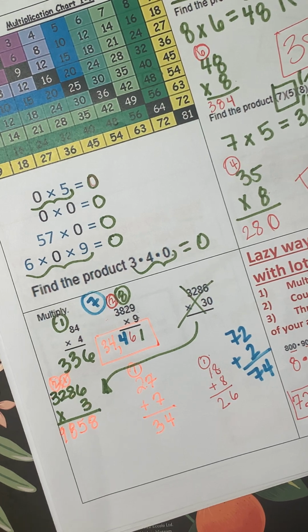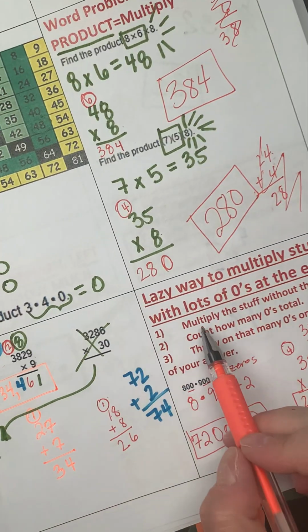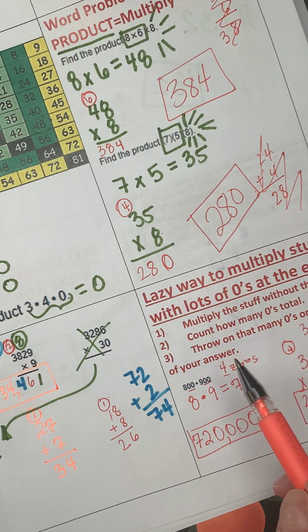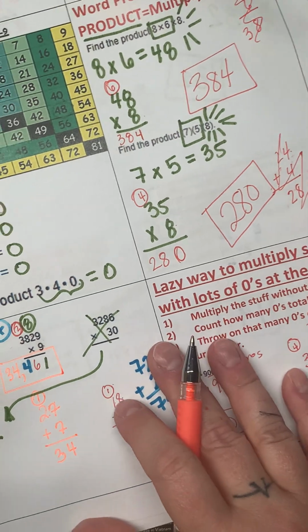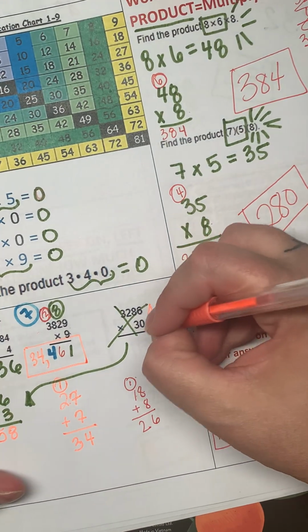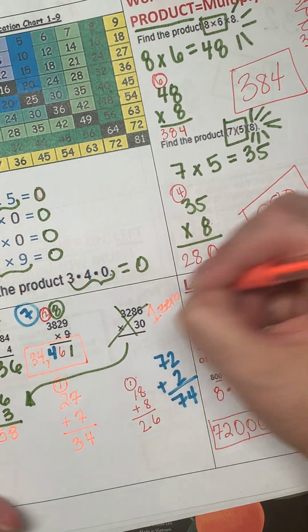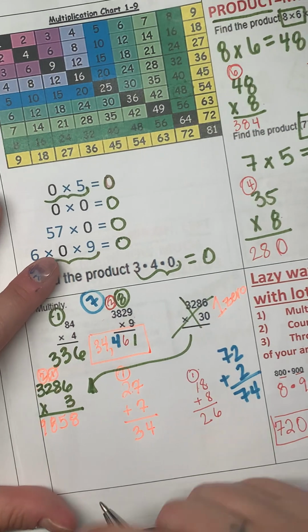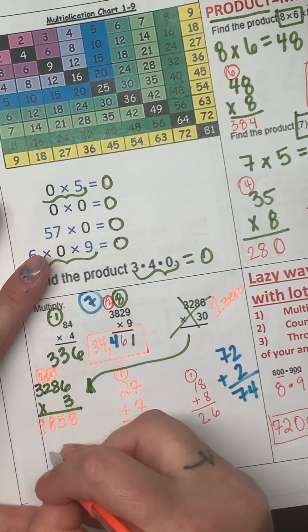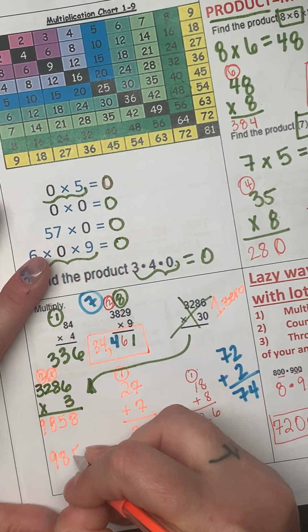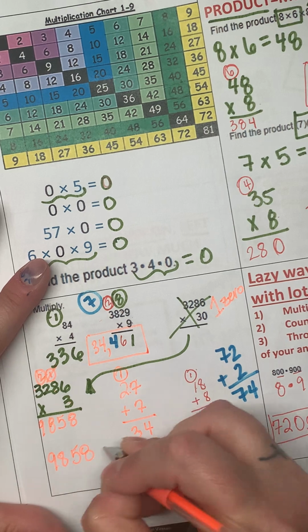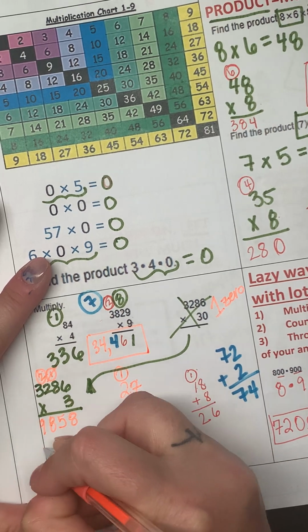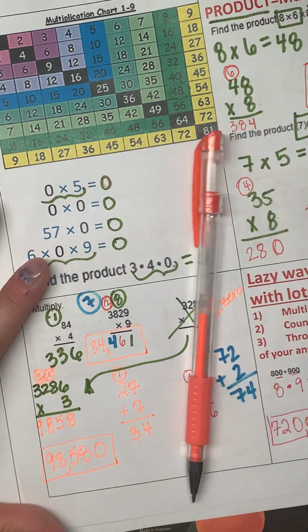Okay, so we've just done step 1 where you multiply the stuff without the zeros. Step 2 says count how many zeros there are. There's 1 zero. Step 3 says put that 1 zero to the right. So our answer is no longer 9858. It's 98580. Hey, you're cool.